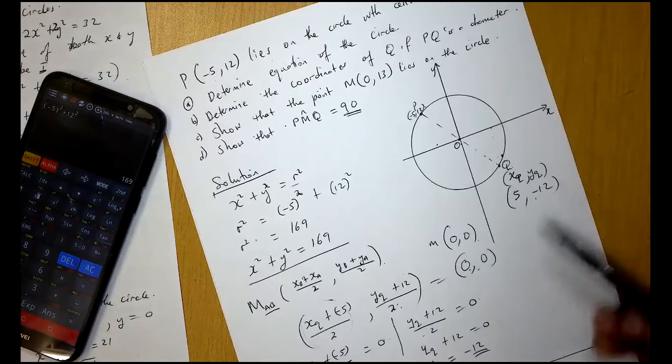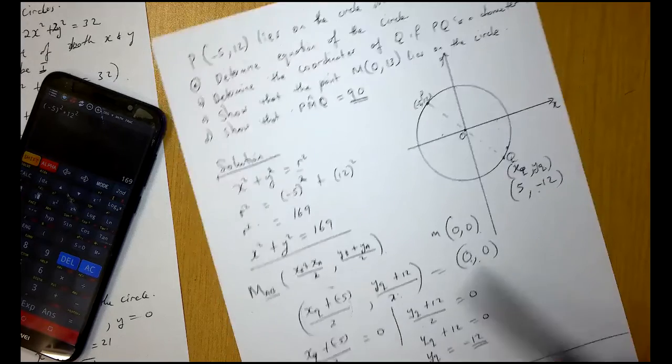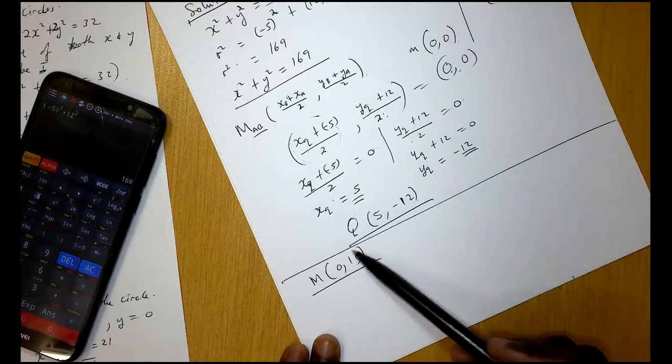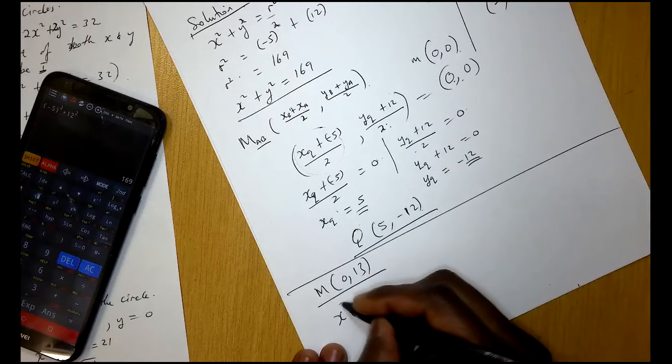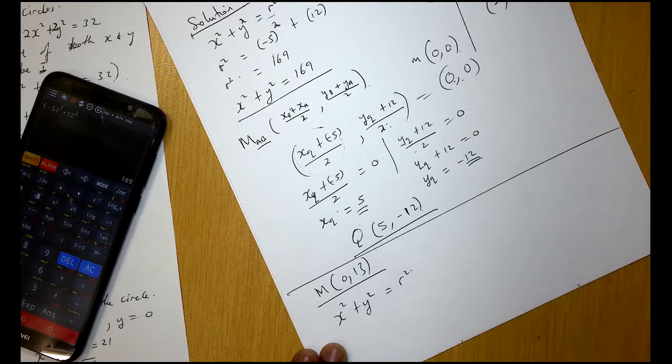If we substitute our values, they must give us r squared. Remember, our equation is x squared plus y squared is equal to r squared.